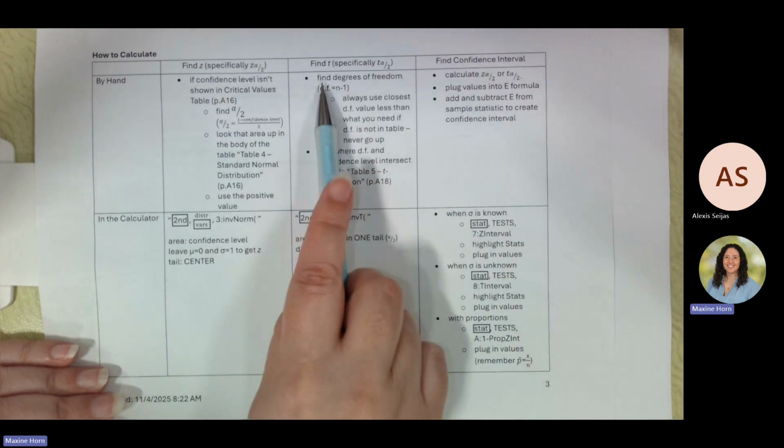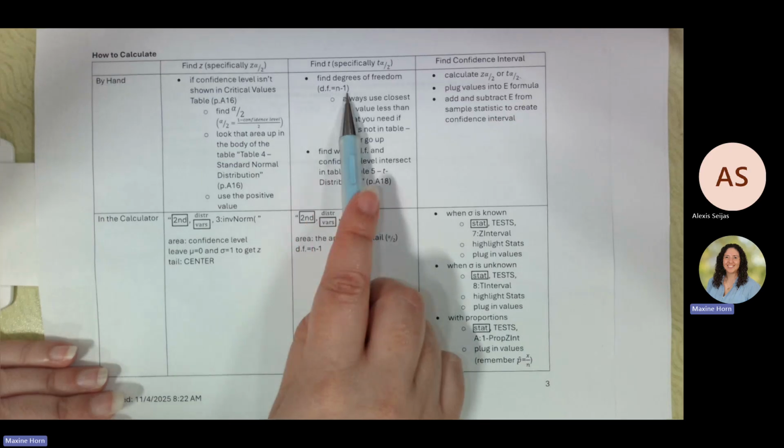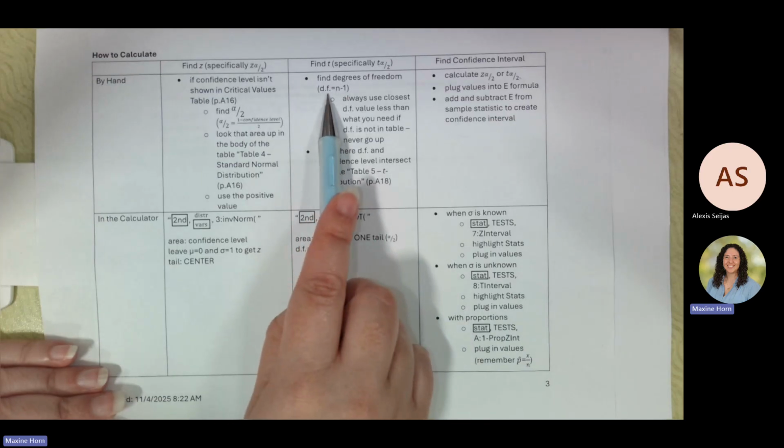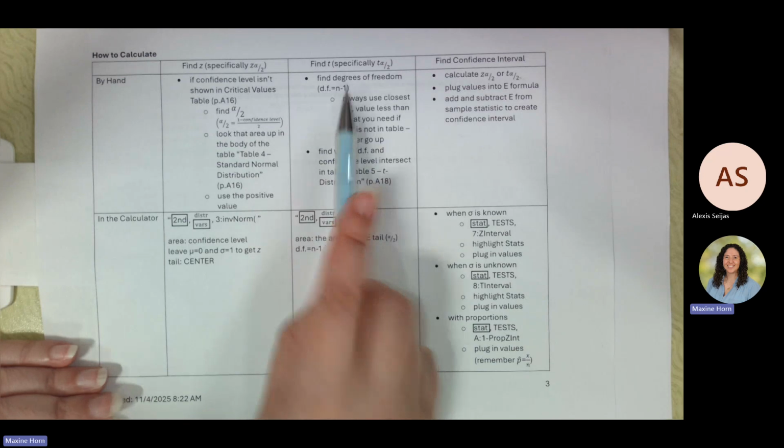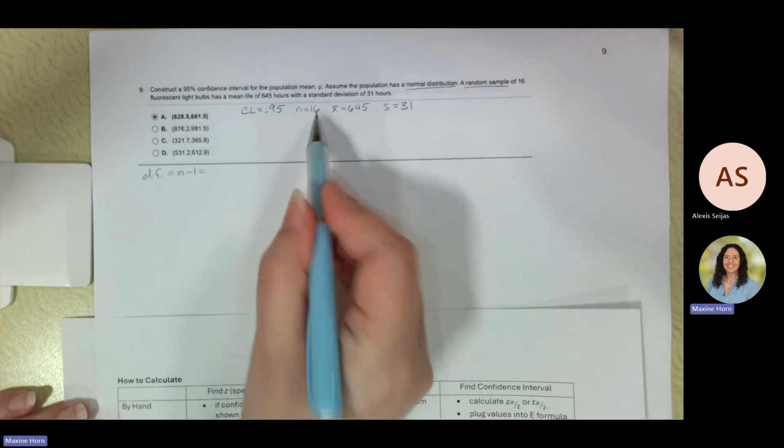So the first thing we need to do is find our degrees of freedom. Okay, degrees of freedom, DF, is your sample size minus 1. So we're going to do our degrees of freedom equals N minus 1. Our N is 16. So that's going to be 15. So our degrees of freedom is 15.